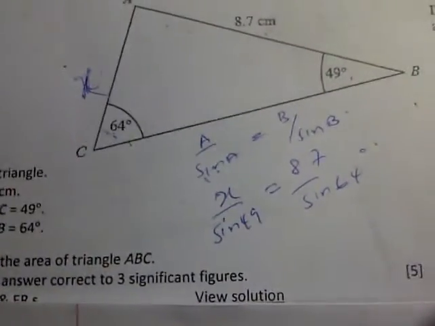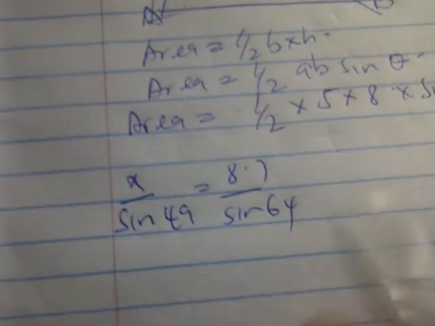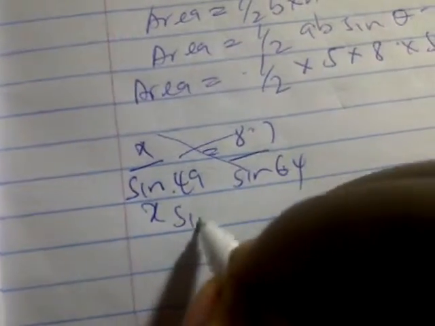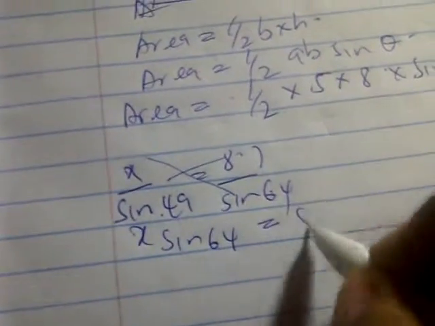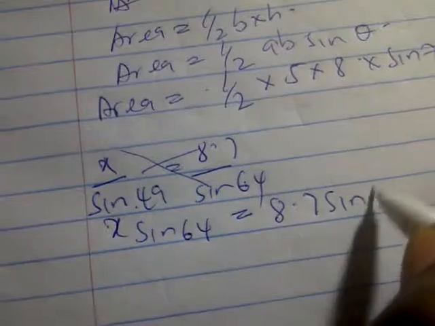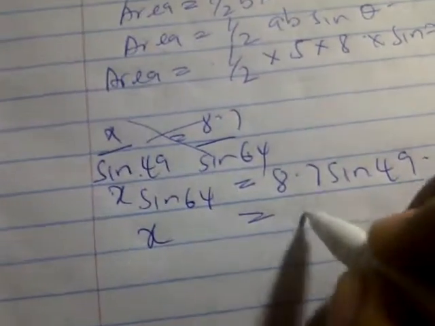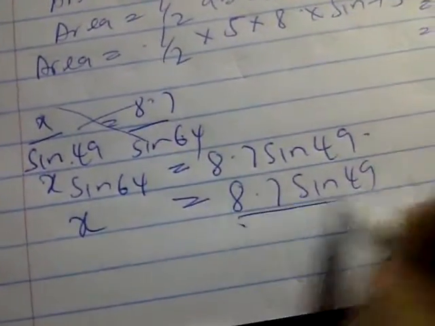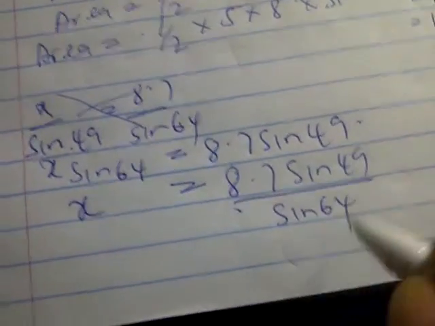Now solving this further, we're going to cross multiply. This multiplies this and this multiplies this, so we'll have x sine 64 equal to 8.7 sine 49. Dividing both sides by sine 64, your x equals 8.7 sine 49 divided by sine 64.